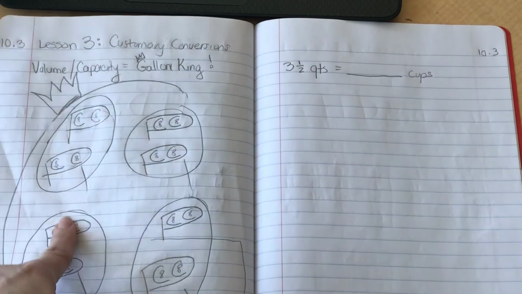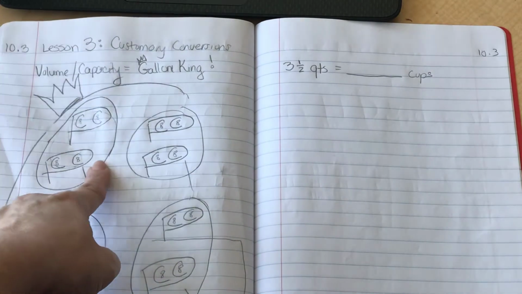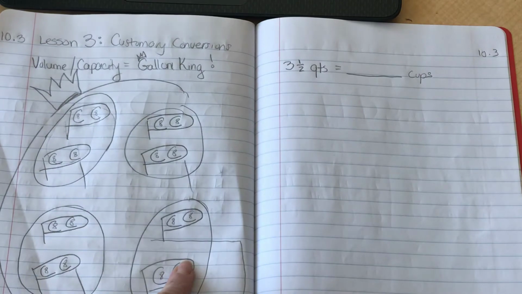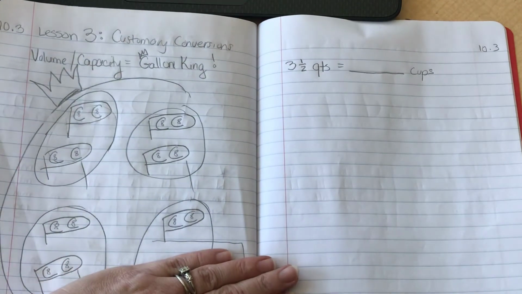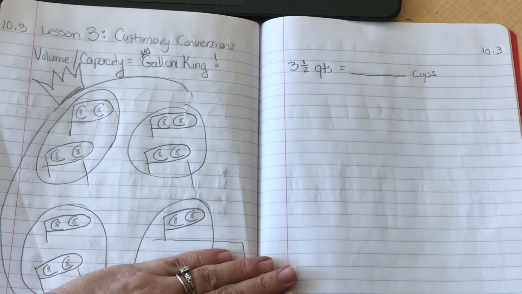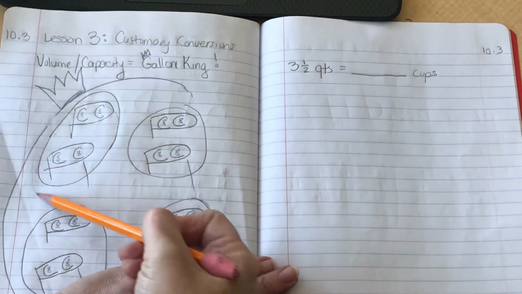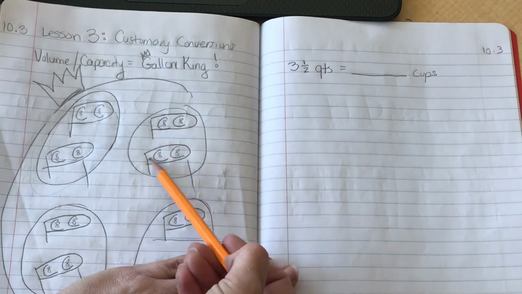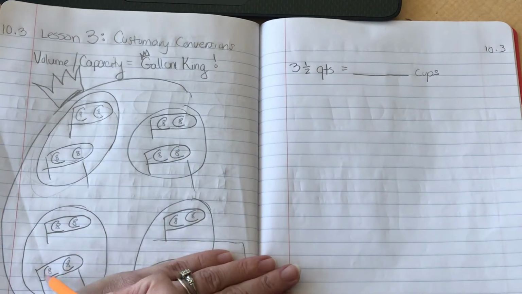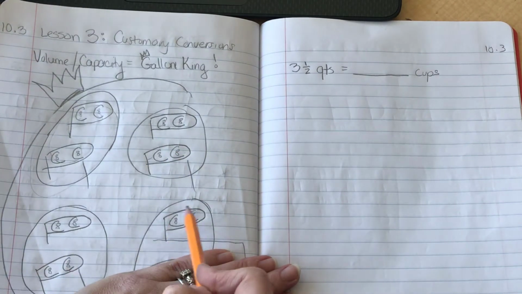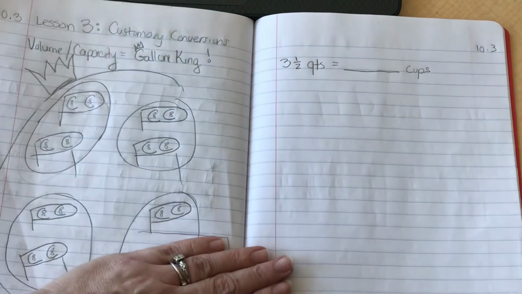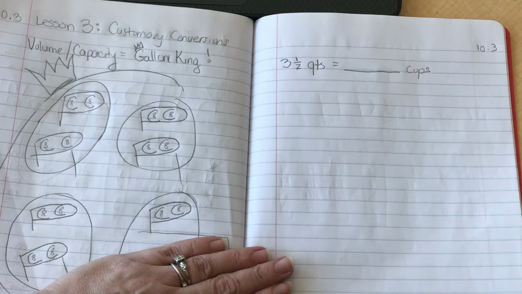Well, I'm going to look over here. I have 1 quart, 2 quarts, 3 quarts, and I need half of this one. So I'm just going to block half off, okay? And I'm looking for cups. So in this whole quart, I see 1, 2, 3, 4 C's. 5, 6, 7, 8 C's. 9, 10, 11, 12 C's. 13, 14 C's. Half of a quart is half of the quart, so I'm cutting it up in half.